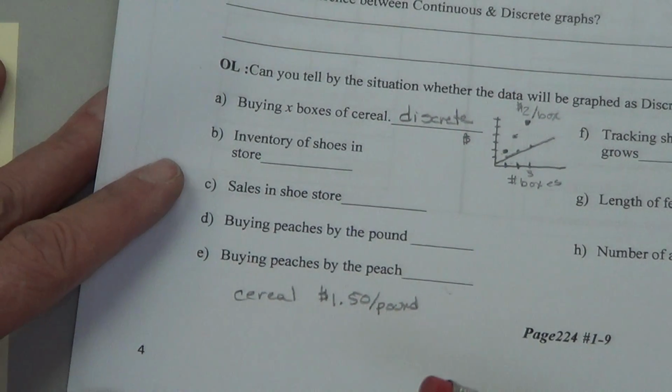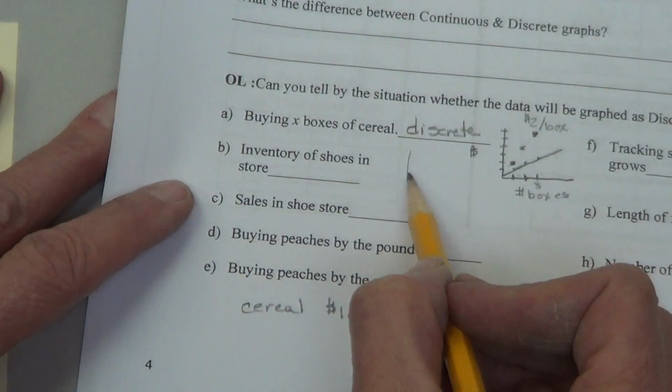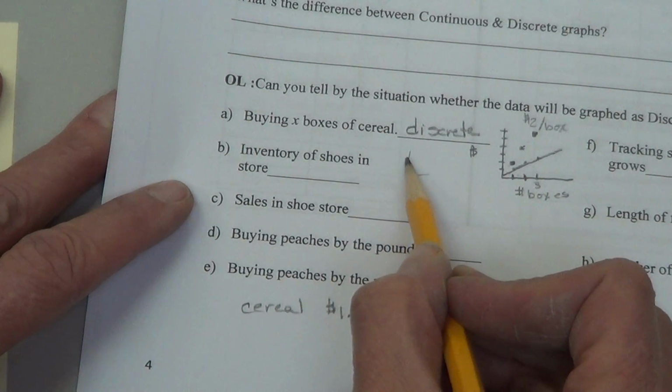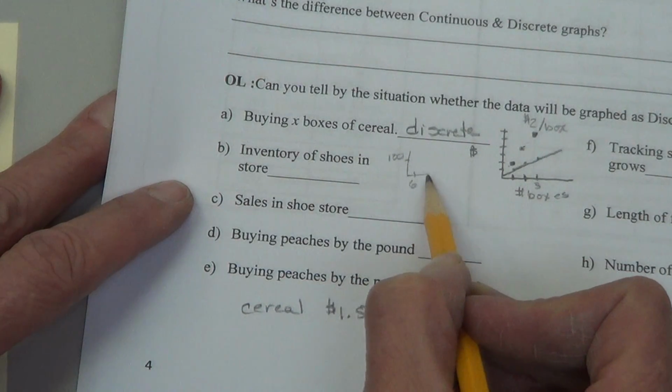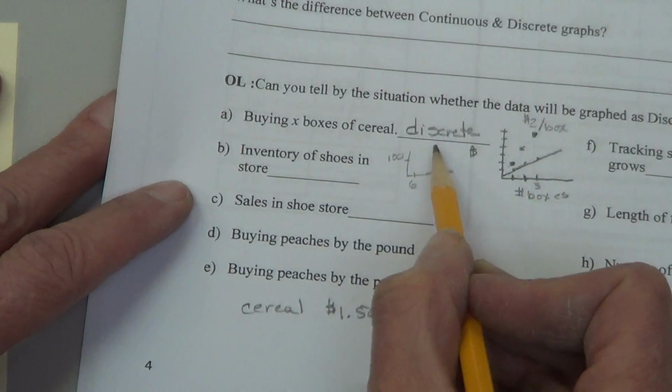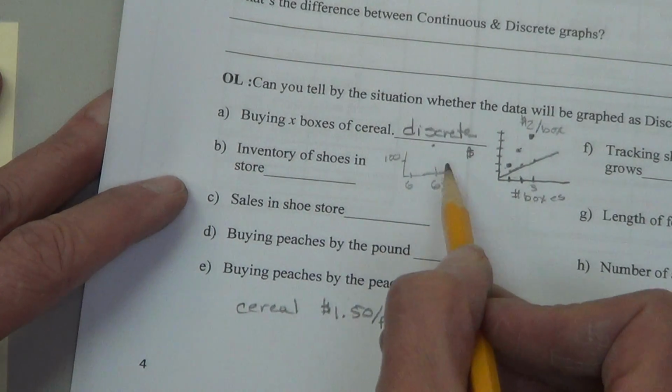Okay, inventory of shoes. Well, let's say that that store has 100 shoes that are size 6, 200 at size 6.5. Are we going to have any points in between?